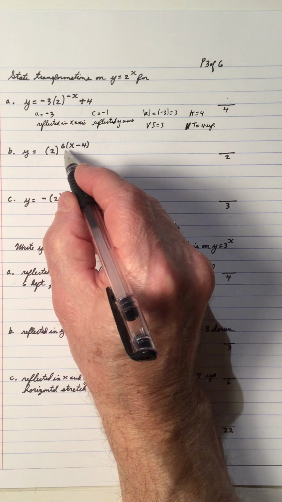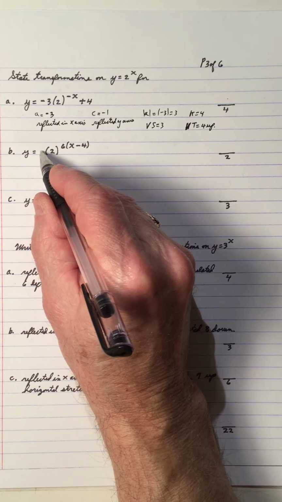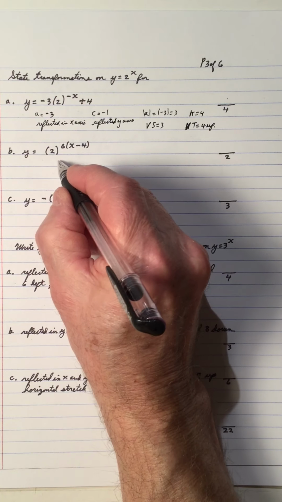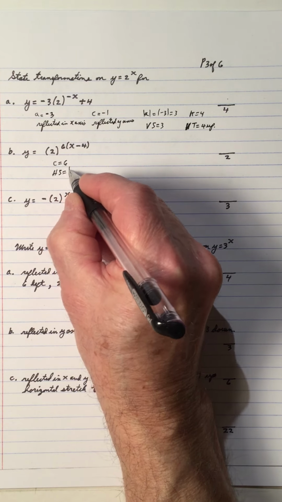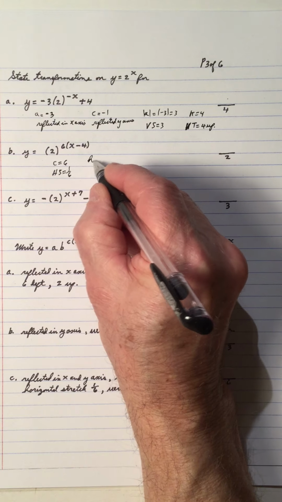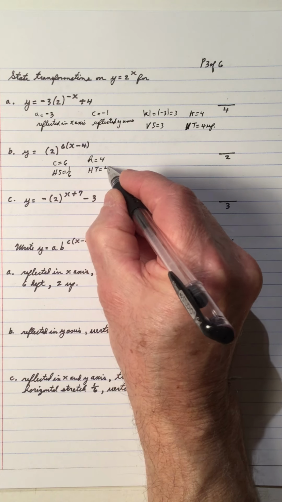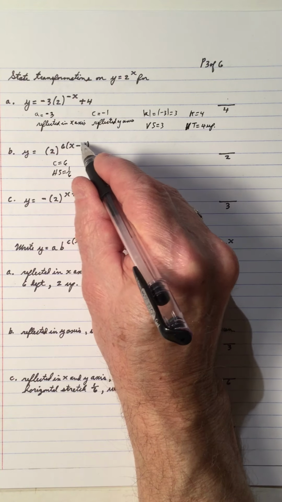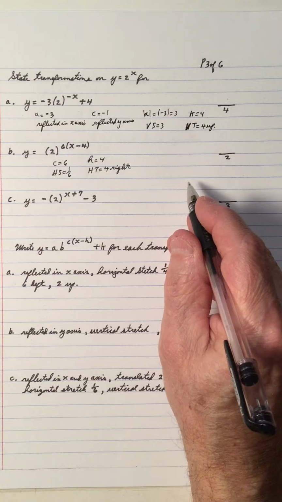And in this one, let's see, we have no negative here, so it's not reflected in the x. We have no vertical stretch. We have no number on the end, so we have nothing to do with the vertical. Notice that c is 6, so we have a horizontal stretch by a reciprocal of 1/6. And right here, h is equal to 4, which is the opposite. So we have a horizontal translation of 4 right. So notice this is the opposite. So h is 4, opposite of the negative 4. And so plus 4 means it's 4 right. So if you have each one of these correct, give yourself 2 marks.